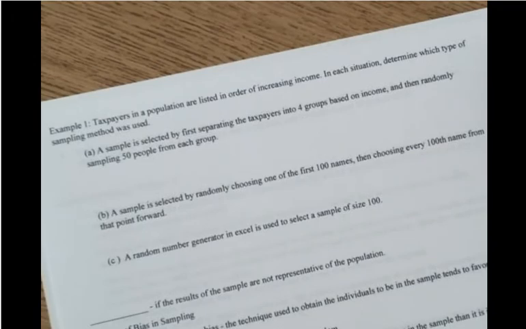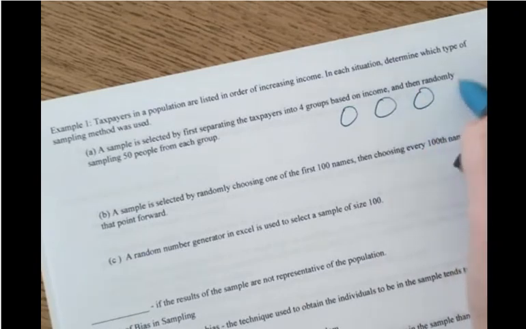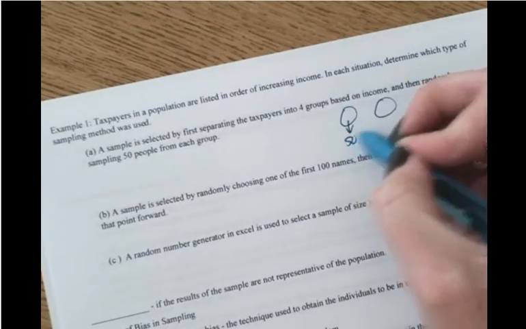All right, so let's look at this. Taxpayers in a population are listed in order of increasing income. In each situation, determine which type of sampling method was used. All right? So, A, a sample is selected by first separating the taxpayers into 4 groups based on income, then randomly selecting 50 people from each group. So I have 4 groups, and I take 50 from each.